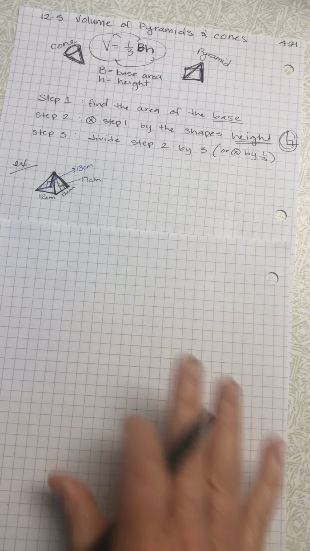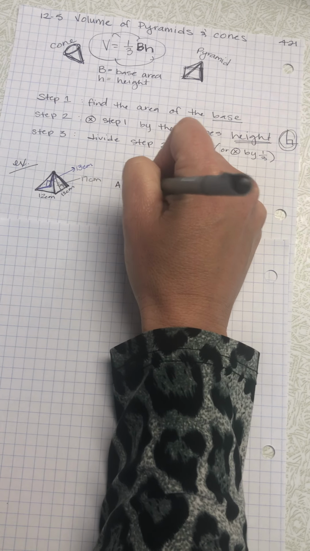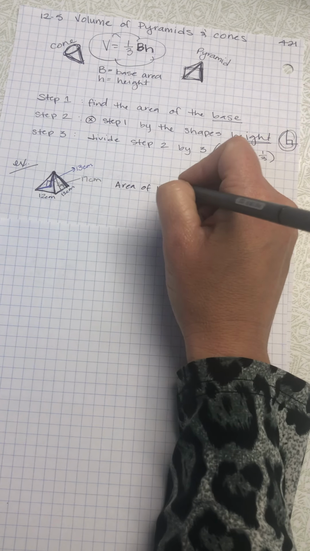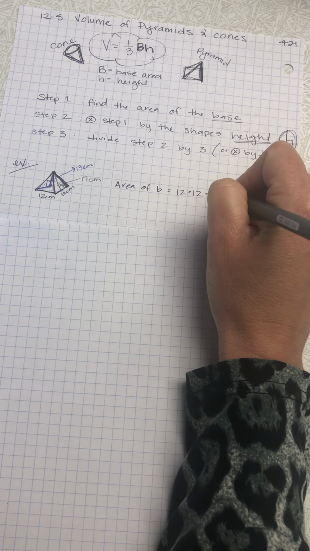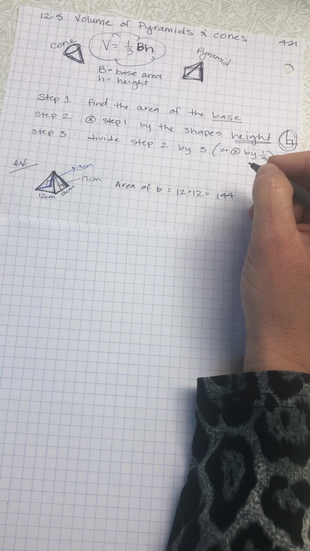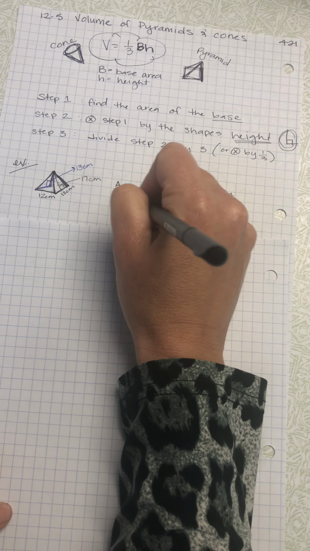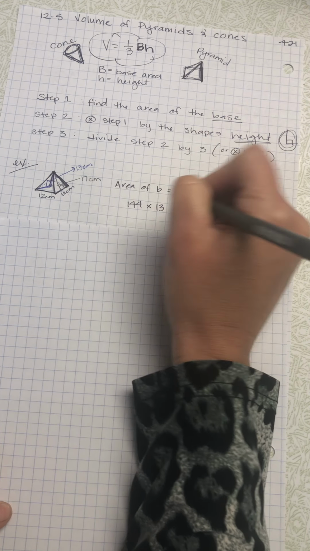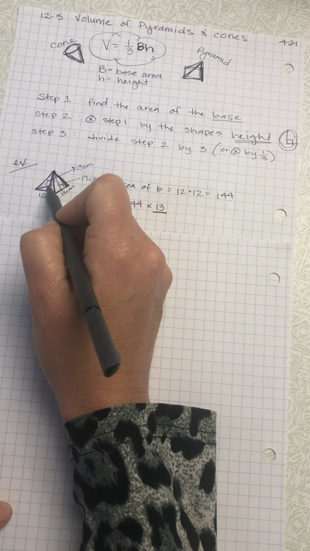So for this particular problem, I need to find the area of the base, right? So that's gonna be 12 times 12, which is 144. Then I'm gonna take 144 and I'm gonna multiply it by 13 because that's the height, the inside number, okay?